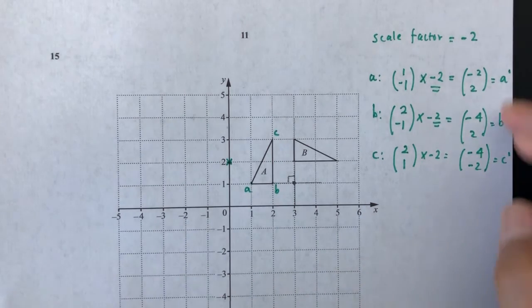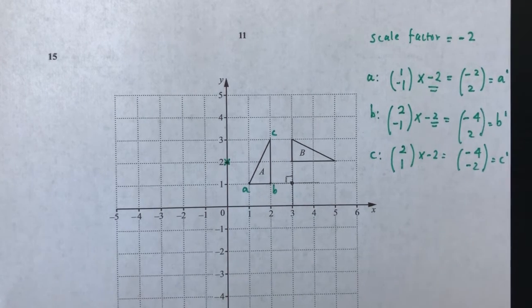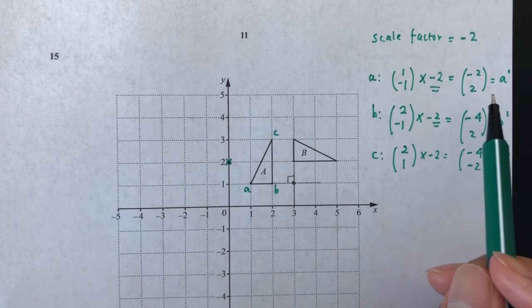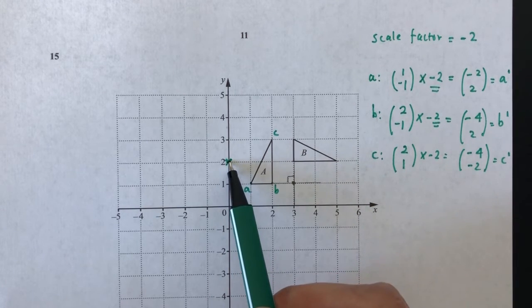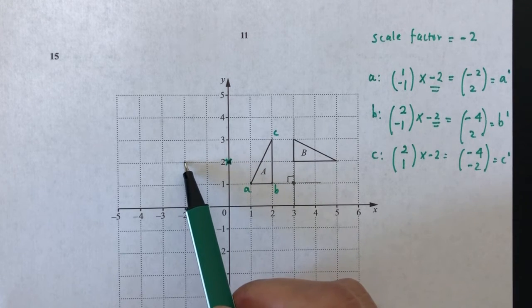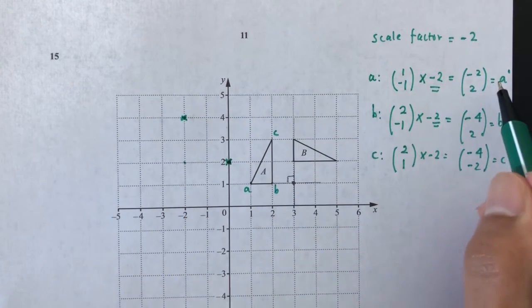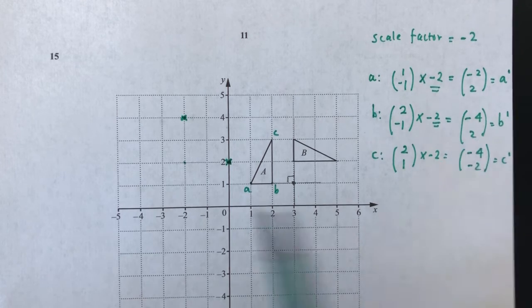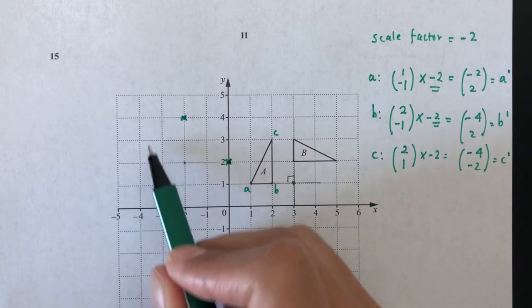Okay, so now we have to draw the points A dash, B dash, and C dash. Those are the image points which will be on triangle C. So let's draw the first point. Point A dash is -2, 2. So from the center, we have to move -2, 2. So -2 will be to the left, 1, 2, and 2 is up, 1, 2. So that's the point A dash. Now for B dash, we have to move -4 and 2. So -4 is 1, 2, 3, 4, and 2 is 1, 2.